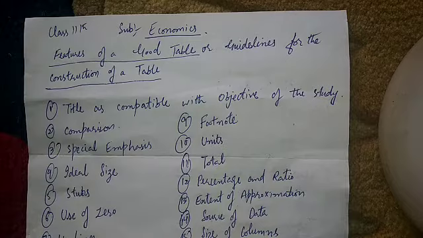Table. You see, construction of a table depends upon the objective of study. It also depends upon the wisdom of the statistician. And there are no hard and fast rules for the construction of a table. However, some important guidelines should be kept in mind, and these guidelines are the features of a good table.